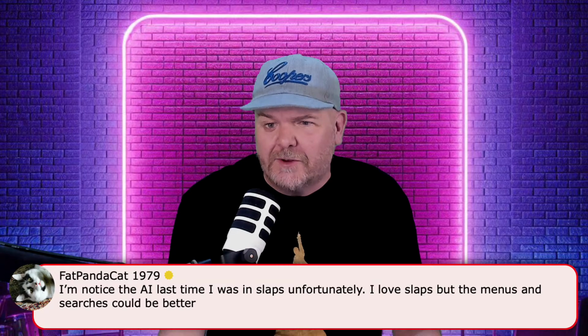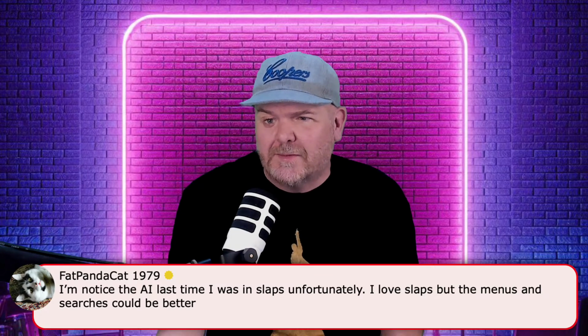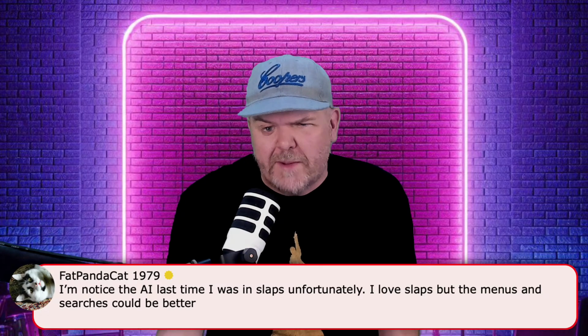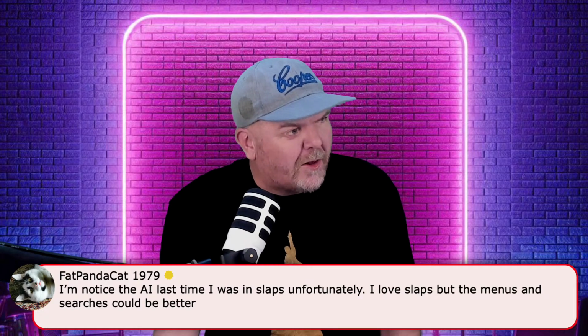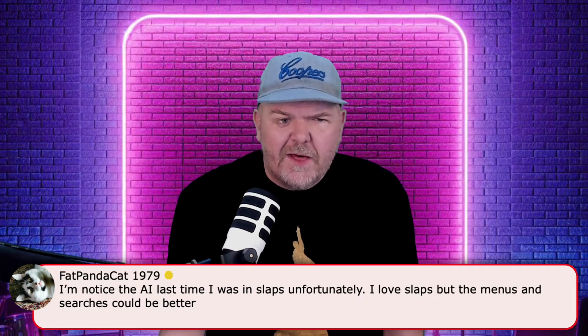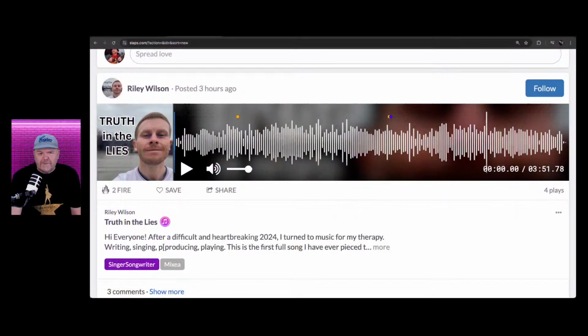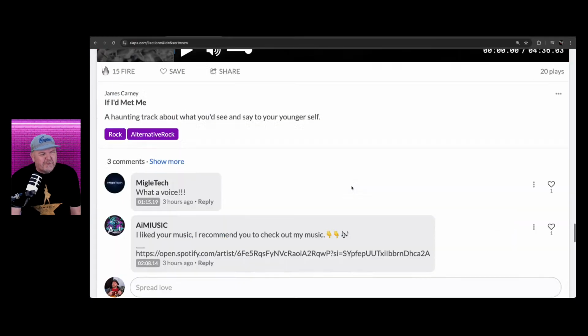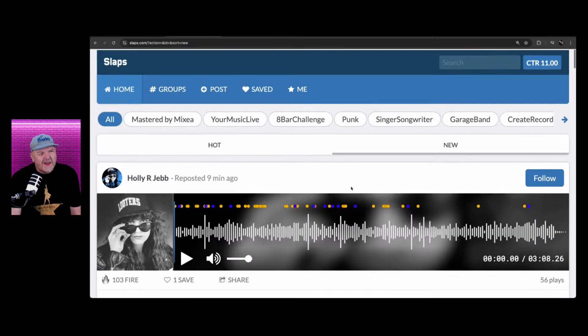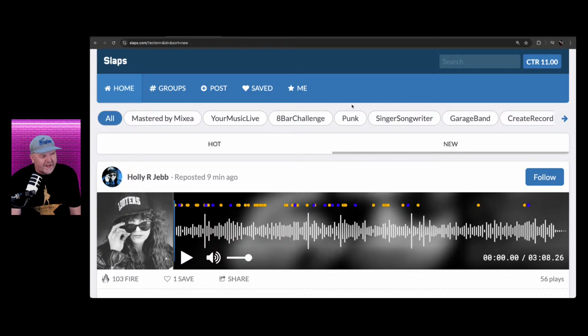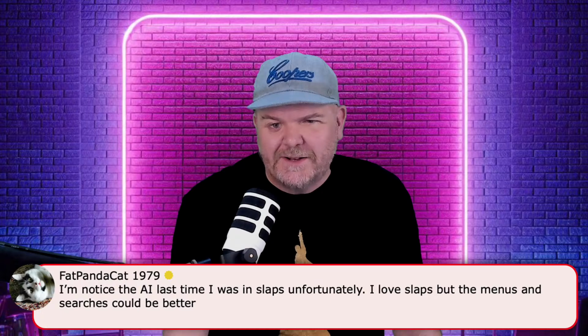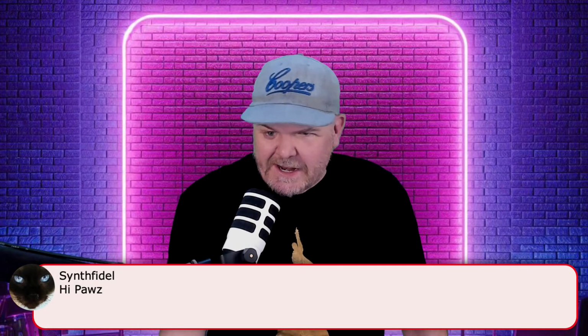Fat Panda Cat says, I noticed the AI last time I was in Slaps, unfortunately. I love Slaps, but the menus and searches could be better. Yeah, and look, I'll admit that. I agree that finding things in Slaps can be a little bit of a challenge. Its simplicity is both its biggest strength and its biggest weakness, because the interface is pretty basic, which I love when you compare it to something like SoundCloud, whose interface is just all over the place. But it can be challenging to find things at times. Good fun to dig around in there.